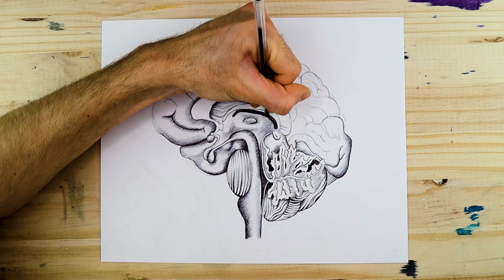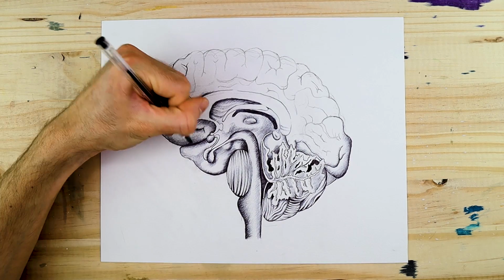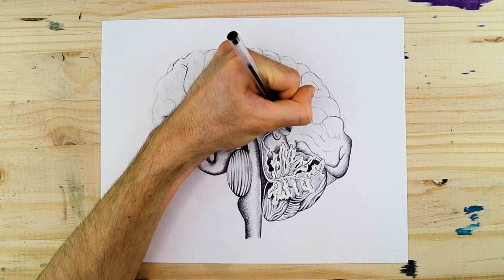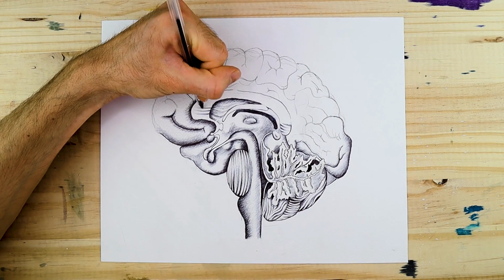Now, at this point in the tutorial, we have already established the sketch of the brain, and we are using our pencil sketch to assist us as we add pen work into these features.